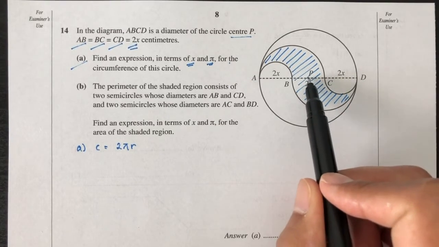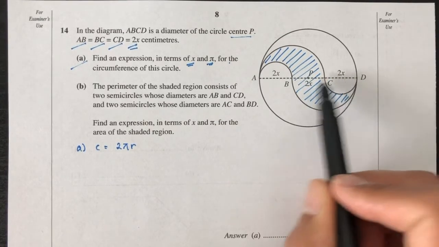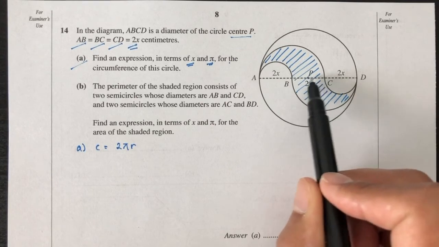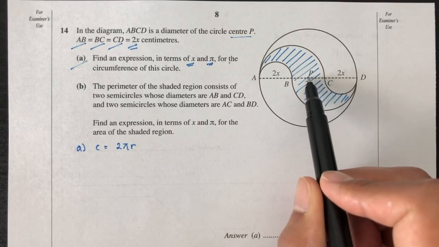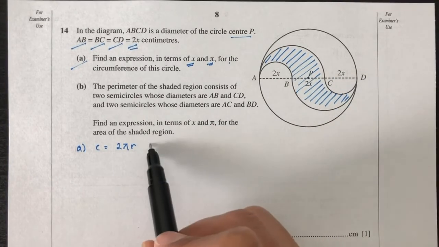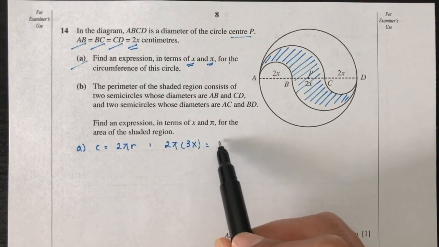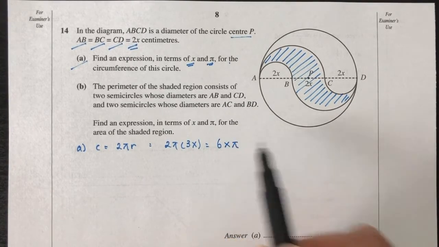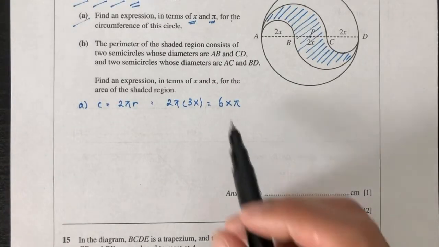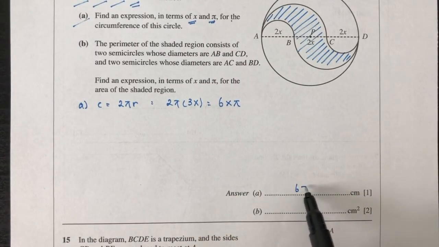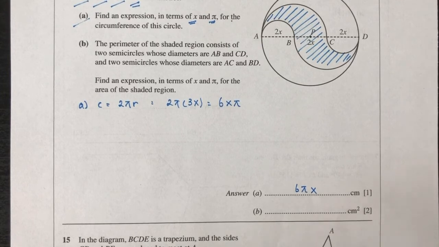So what is the radius? If this is 2x, half of this will be x. So P to D will be 3x. So that will be 2 pi 3x. So your answer will be 6x pi, or 6 pi x, same thing. So let's write this down as part 1.